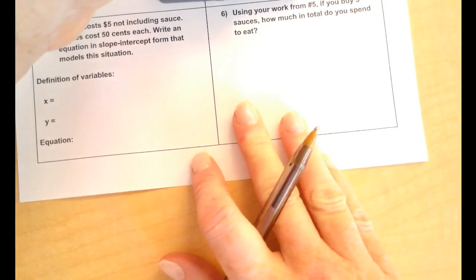Sorry, just trying to get this straight for you guys. My thing is crooked here. Yeah, well, we'll make it work.